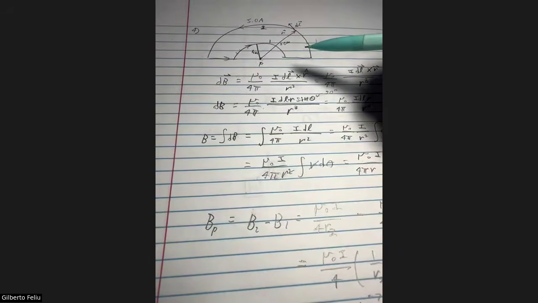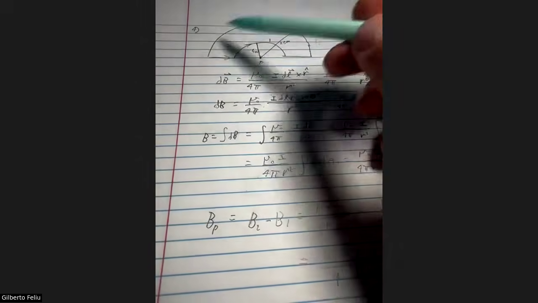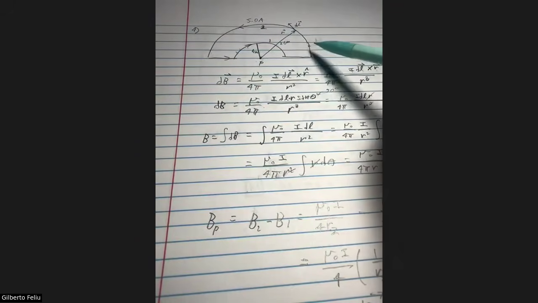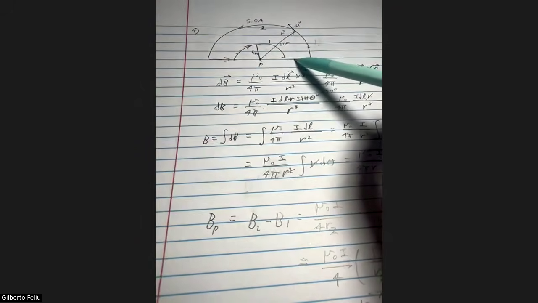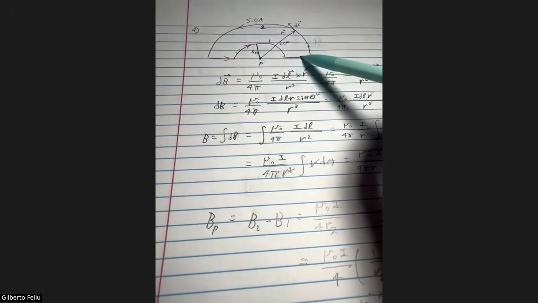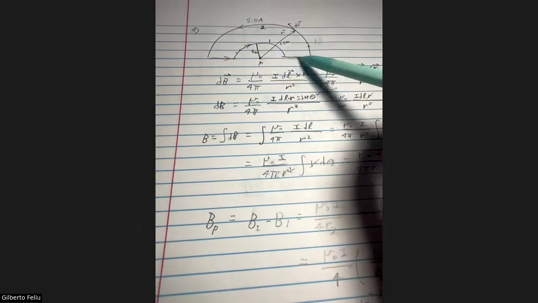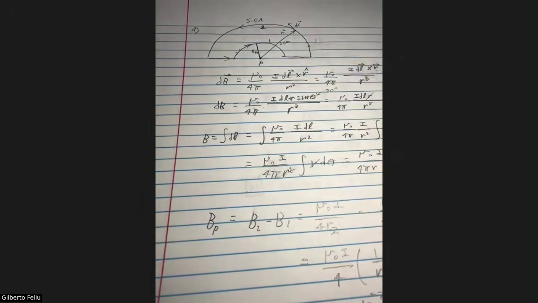Because now, imagine you're integrating over this whole path, but these parts don't count, because the magnetic field strength induced by these parts would be 0, just because of how they're positioned with point P angularly.